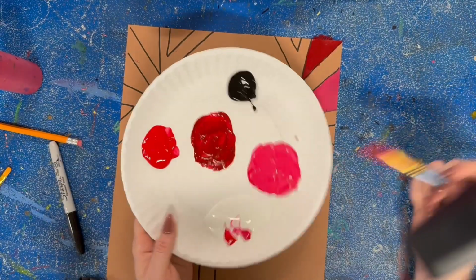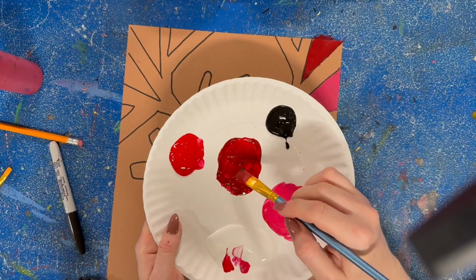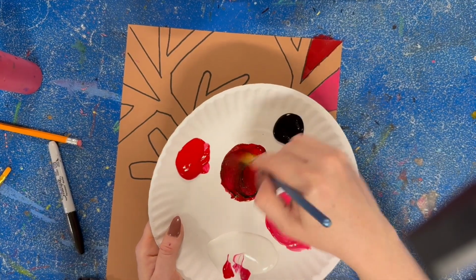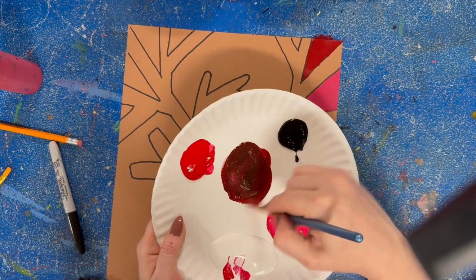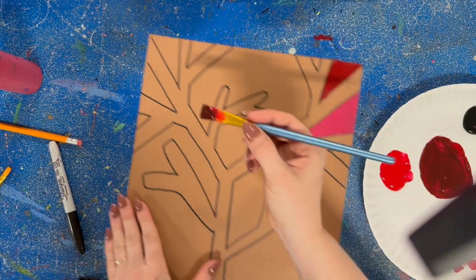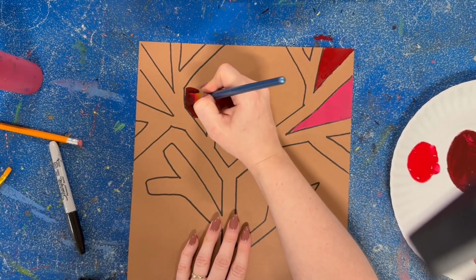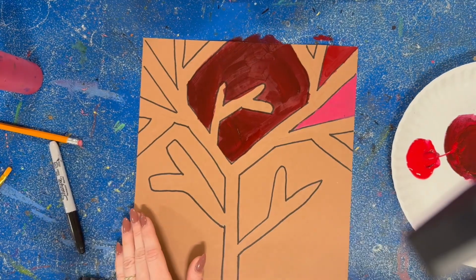And actually, I can use these same piles, because you know what I can do? I can make an even darker color by adding just a spot more of black or 2 to make an even darker shade. I like that. That's like a nice maroon color. So I can use that to paint some of the other spaces around the tree. Okay, this looks great so far.